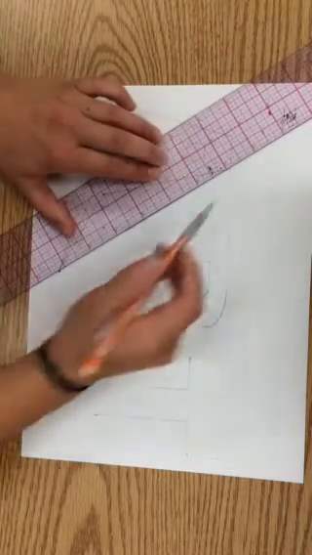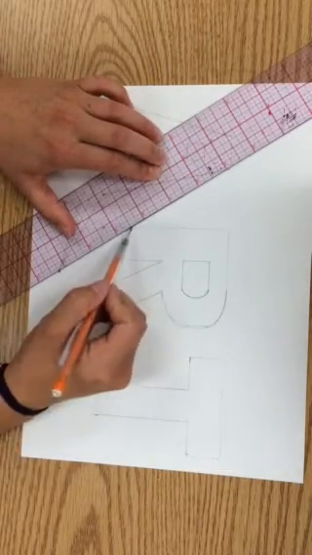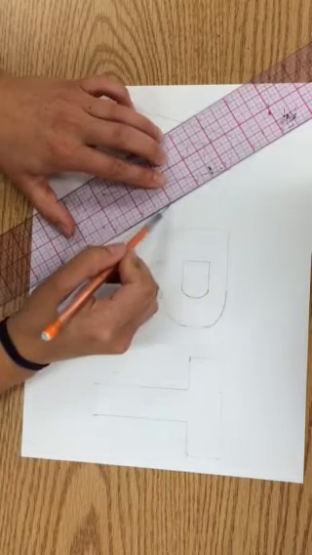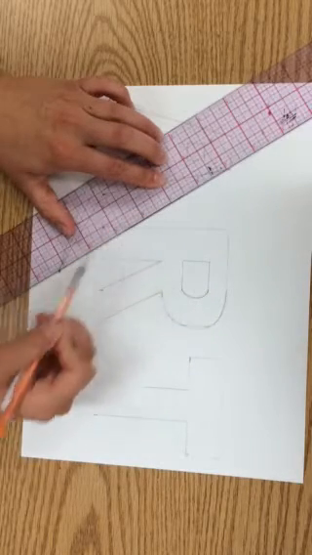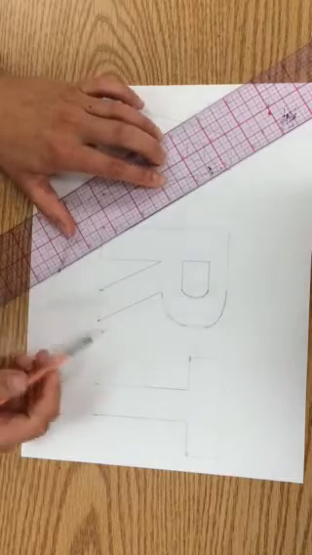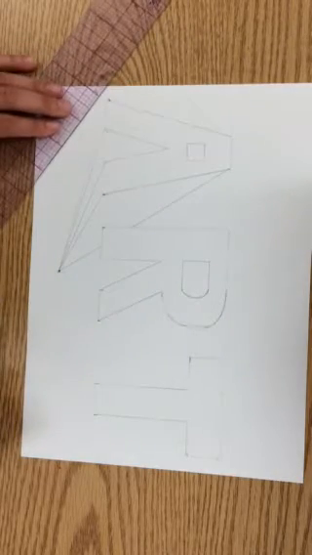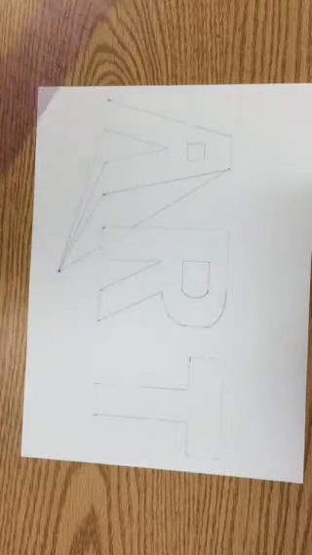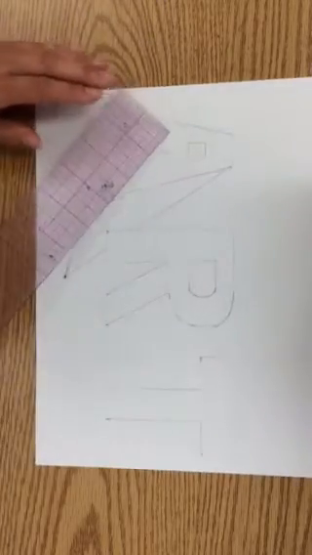And you'll see when I line this one up to my vanishing point, it does go over my R, but that's okay. I'm going to tuck it behind. So I'm going to stop when I reach my R, and then I'm going to hold my ruler in place and continue that line so it doesn't go through my R, but rather sits next to it, behind it, and tucks behind. So then I can move on to my R.